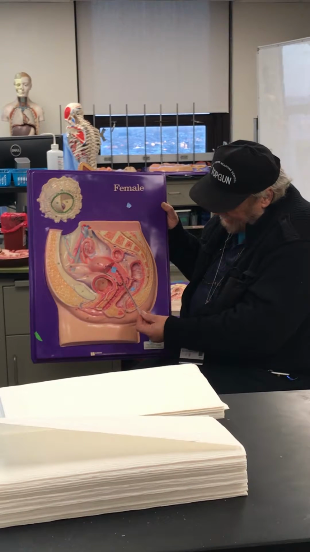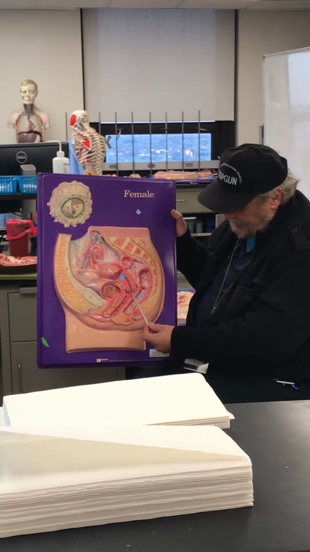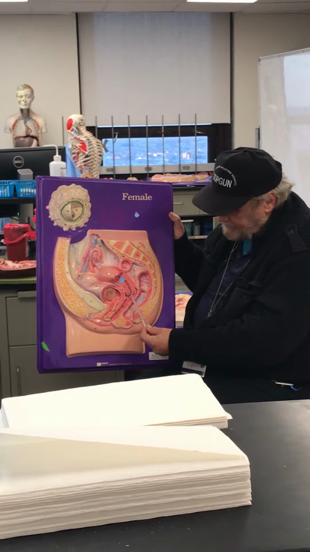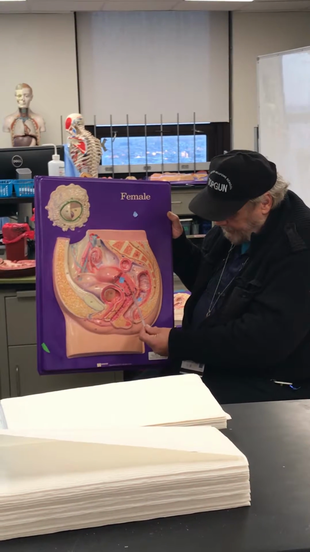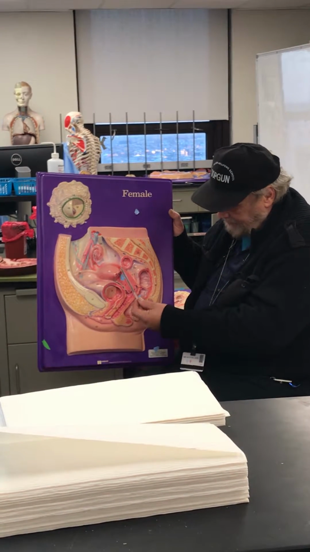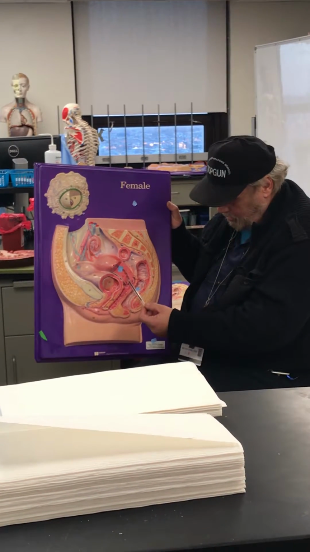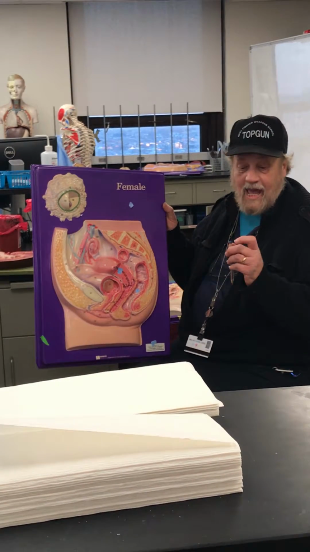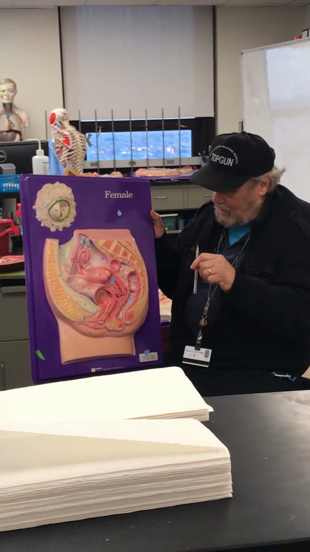Now, in the cervix is a hole that isn't really labeled here, which is called the external os. And it will be in that hole that the sperm get in, and it will be out of that hole where the head of the baby comes out. And it starts out perfectly round, about this big.